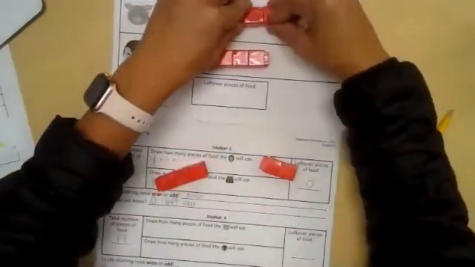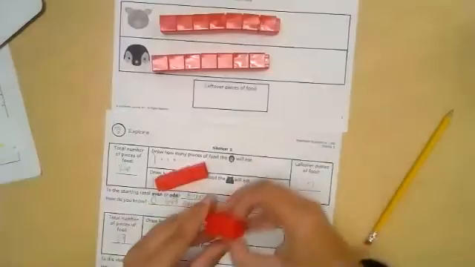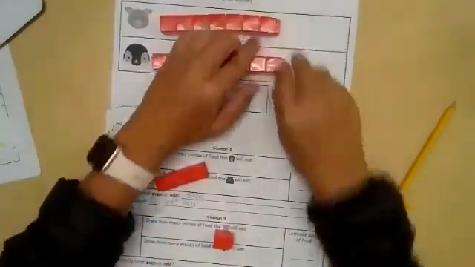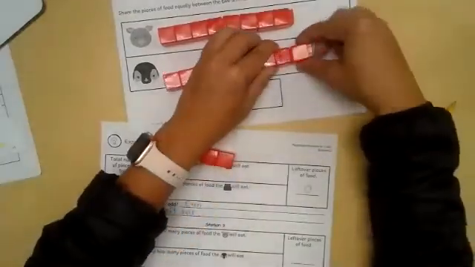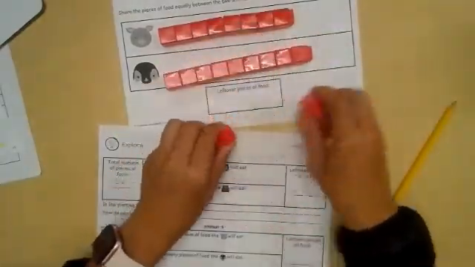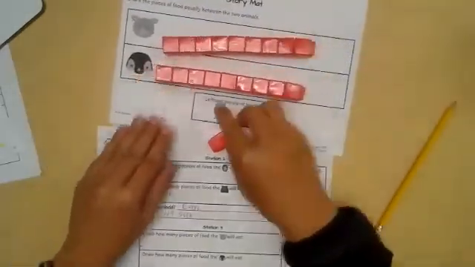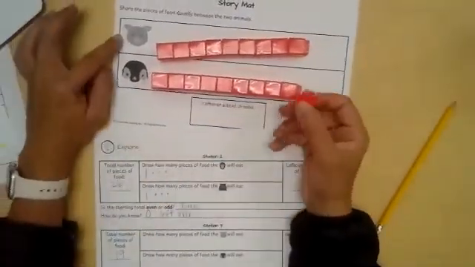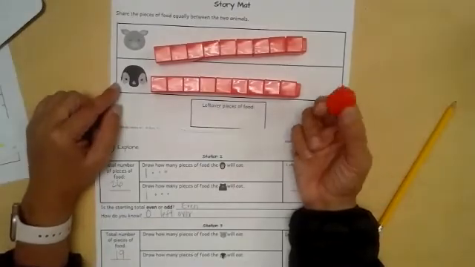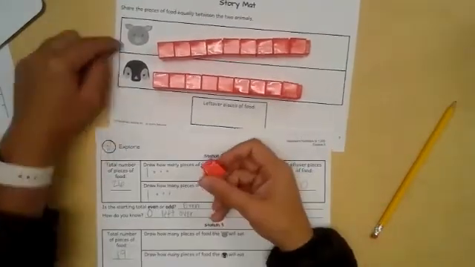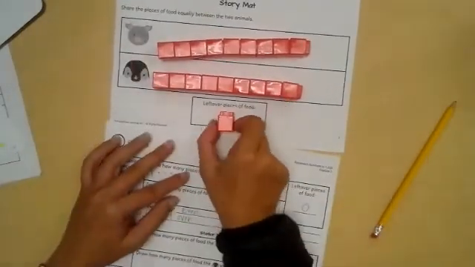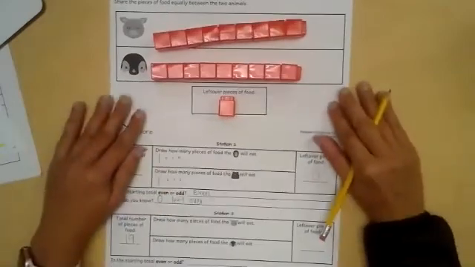I can't stop until all of my pieces are done or I have one left over. Oh, look at that, guys. I can't give the pig one because then the penguin would get mad at me. I can't give the penguin one because then the pig would come after me. So it's my leftover piece.